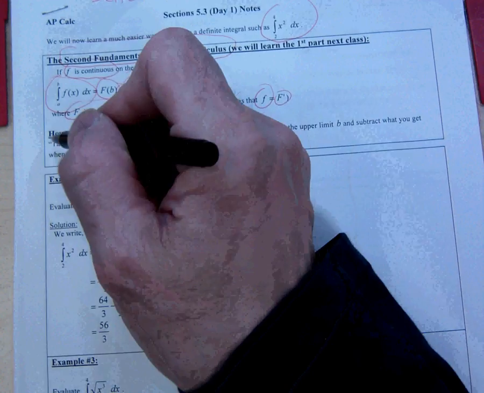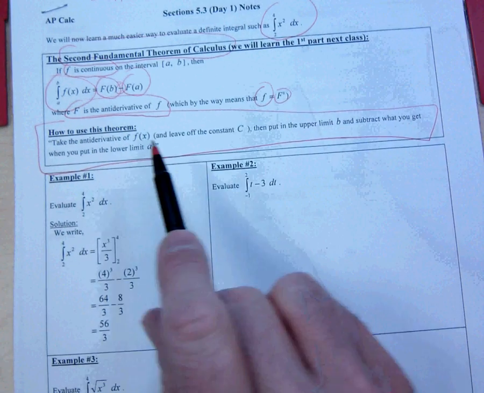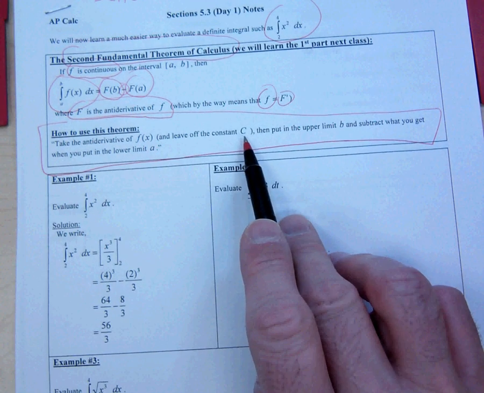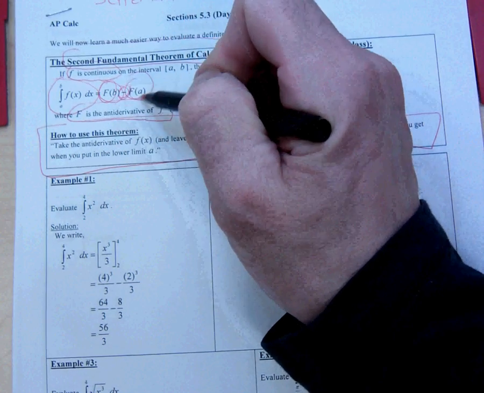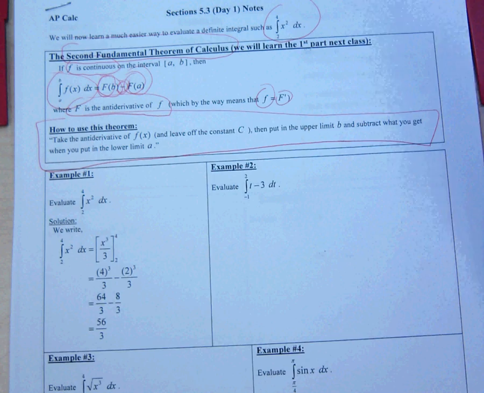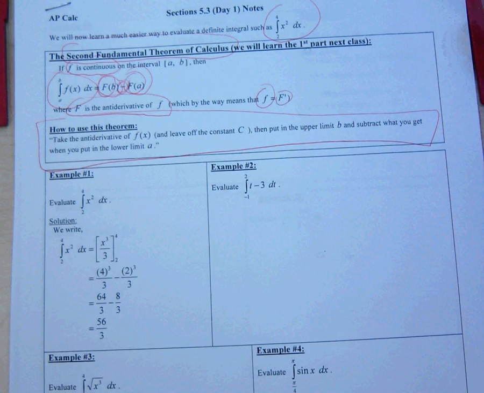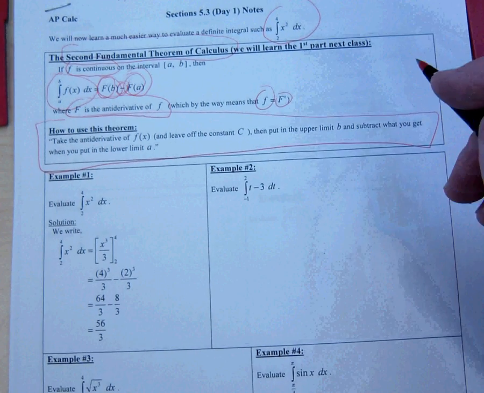Okay, so in words, this is what you're going to do. Take the antiderivative of little f, leave off the constant. The reason you can leave off the constant is, suppose you had a c in here. Aren't you going to subtract the same c in here? So the c's are going to cancel each other out anyway, so don't even bother to put it. So when you're doing a definite integral, you don't even need to bother to put in the c because they'd cancel out anyway.